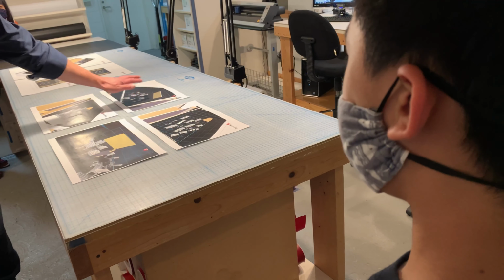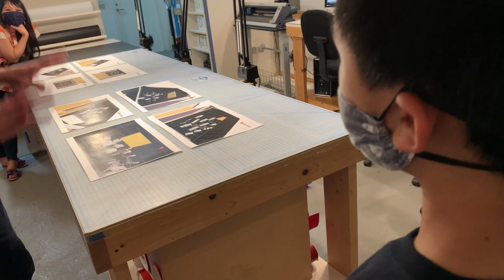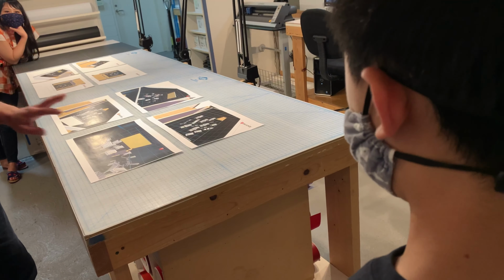These are little still images that were taken from the model. You can freeze frame it and print it. Again, this gives you a sense of what this is going to look like when you're standing in this space once it's done. This is designed long before it's ever built, so you really get to understand how it's going to feel.